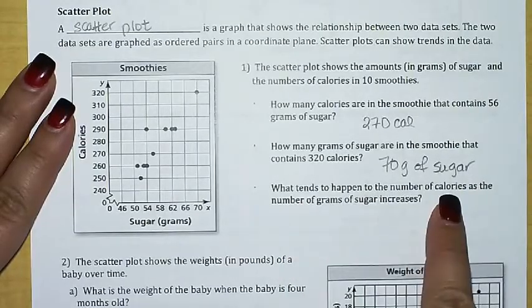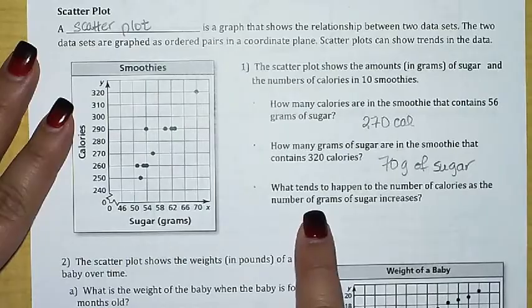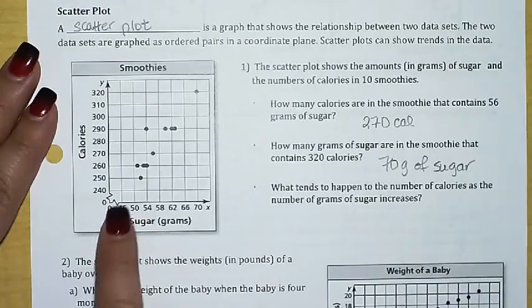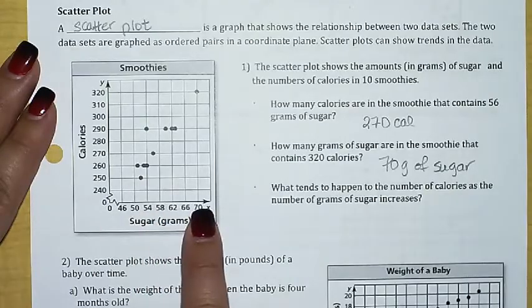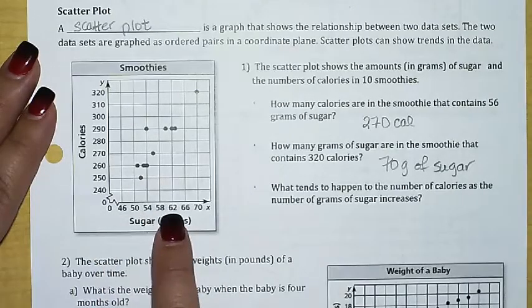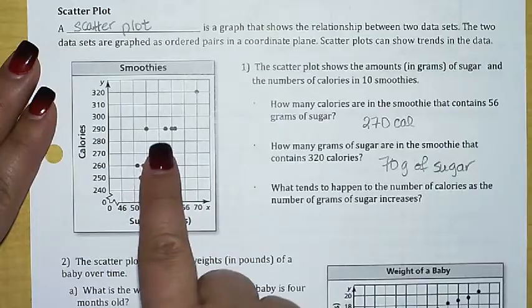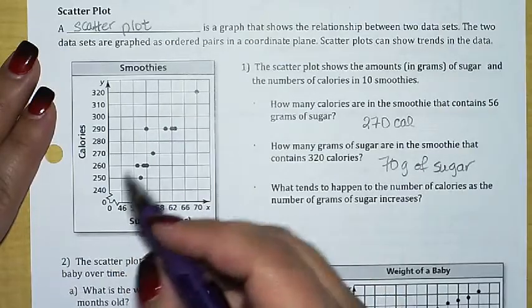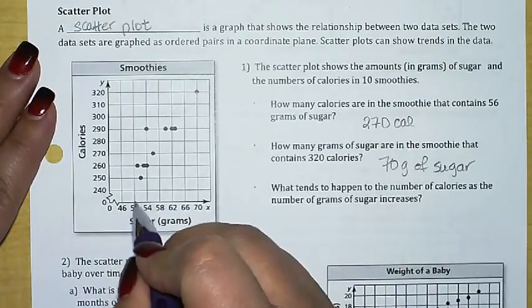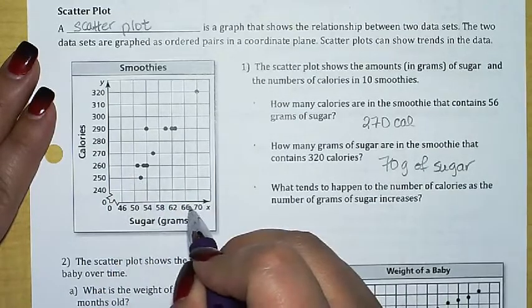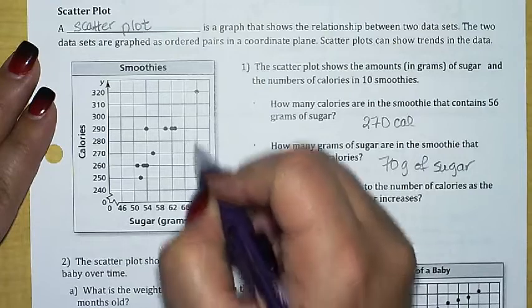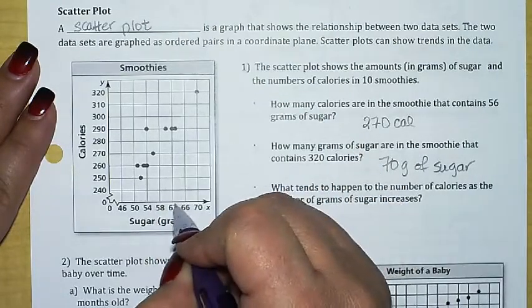What tends to happen to the number of calories as the number of grams of sugar increases? So essentially, we read this from left to right, right? As the sugar grams are increasing, in general, what is happening to the calories? So when I compare something over here with less grams, where the calories were around 250, 260, when I compare over here something with 70 grams, we're looking at 320.